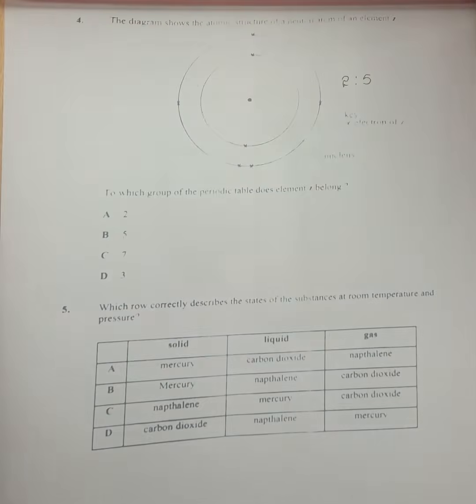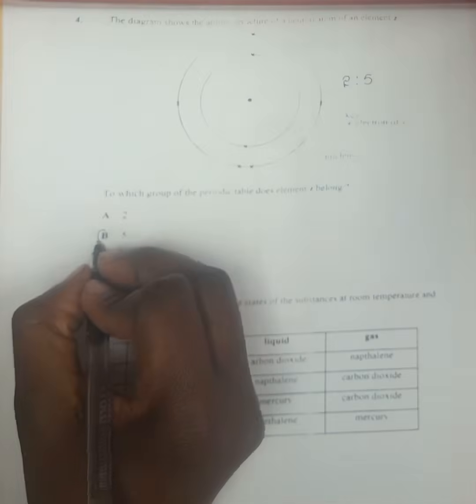So this is the electronic configuration. So we are supposed to state to which group of the periodic table. So element Z belongs to group 5 of the periodic table. We are going to select B as our answer.